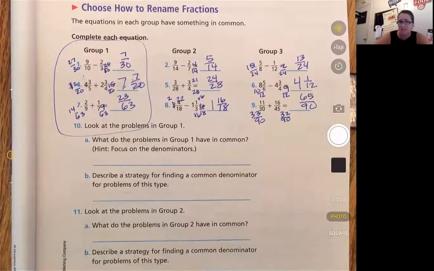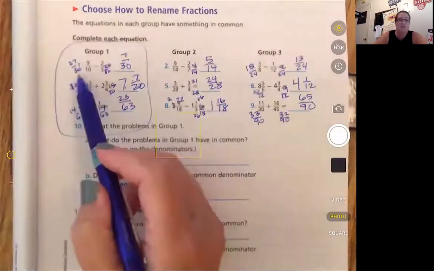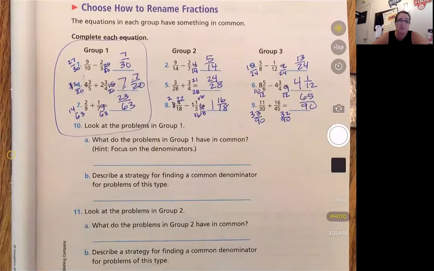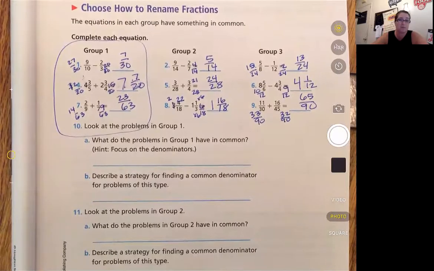I just want us to have conversation. 3 would not go into 10. They didn't have a common factor that would work for both of them, so we had to find another denominator that worked for both of those fractions.